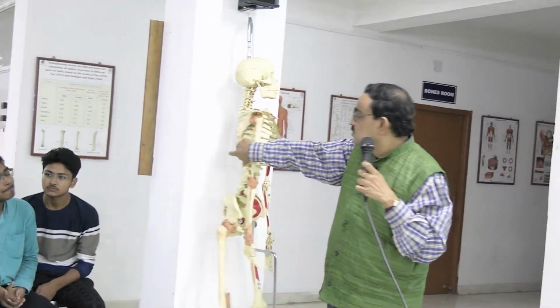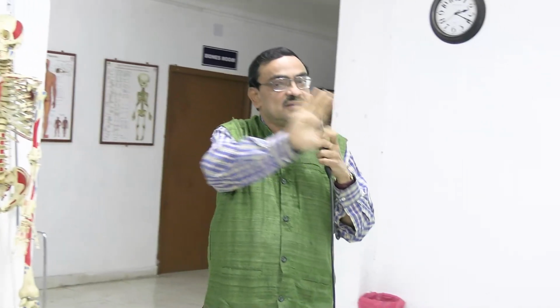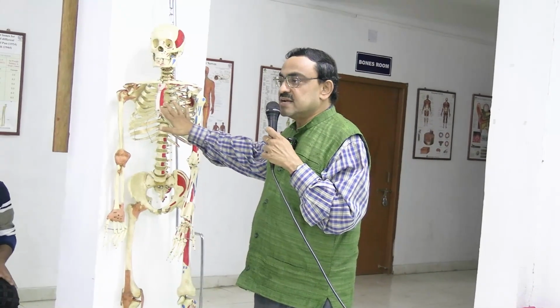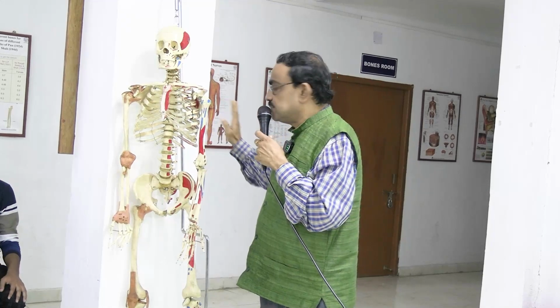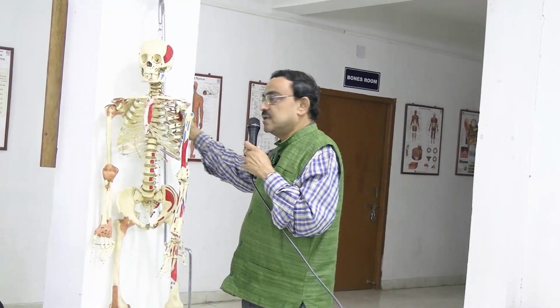So this is the extent. So any muscle, that is the external intercostal and internal intercostal muscle, extends from this area to the lateral side of the body of the thoracic vertebra.